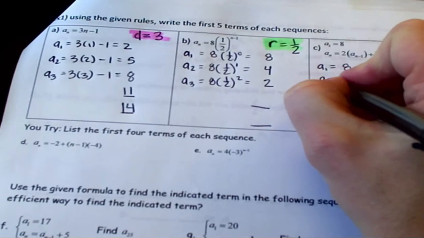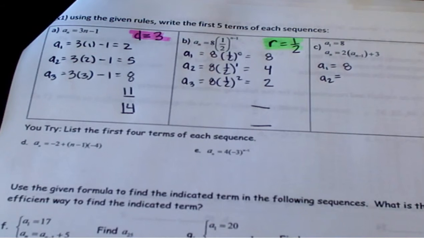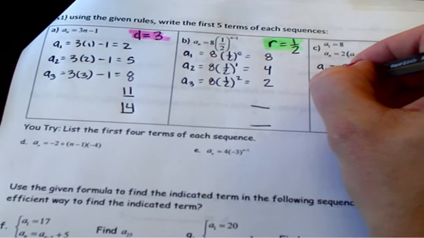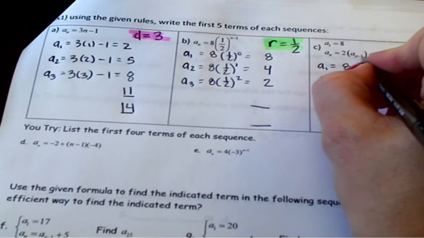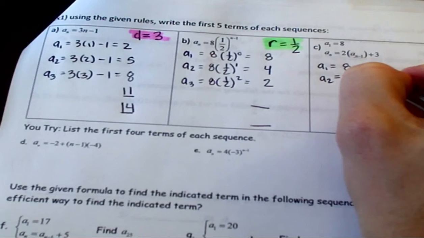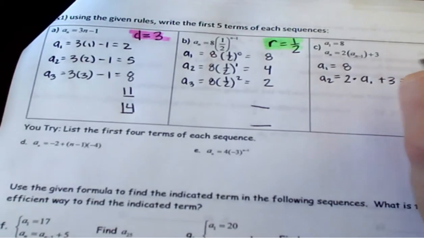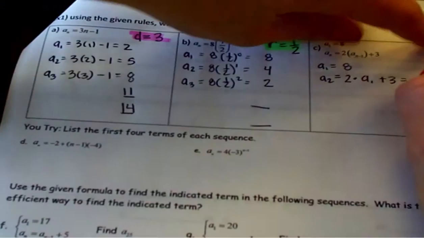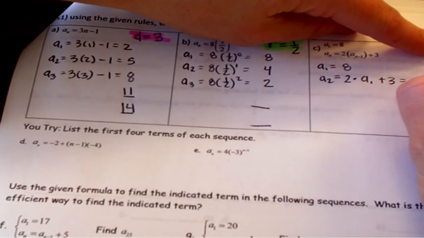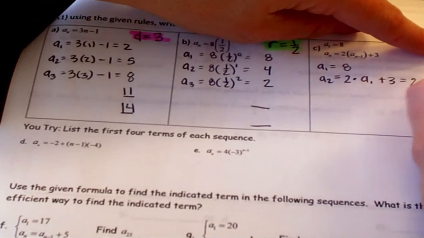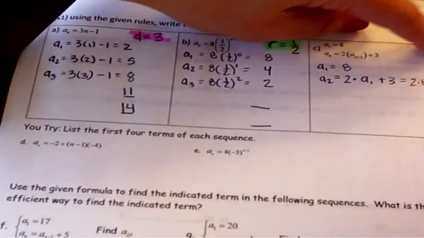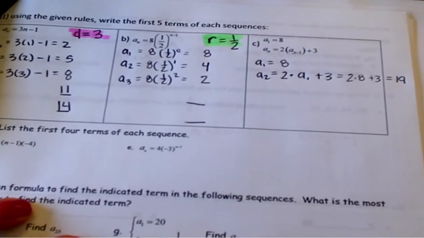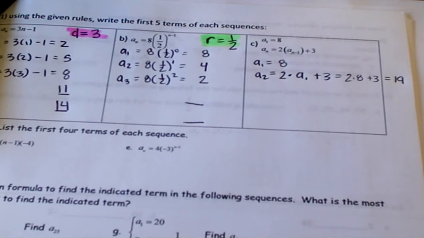And then I'm going to say a sub 2. And instead of saying a sub n minus 1, I'm going to say previous. So this equals 2 times previous a sub 1 plus 3. Now that means I have to use the number in the list. So this is 2 times 8 plus 3, 16, 19. And so the second term is 19.